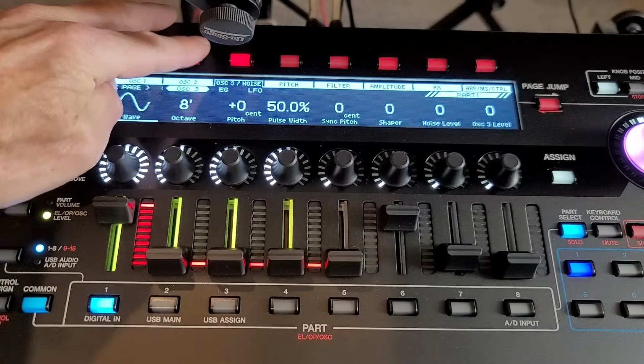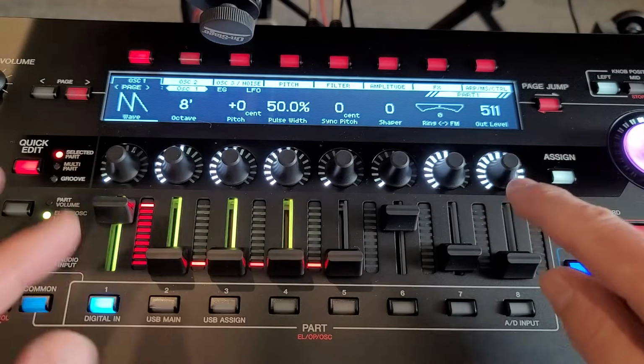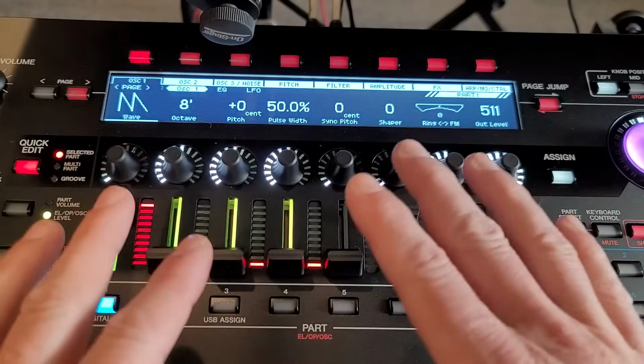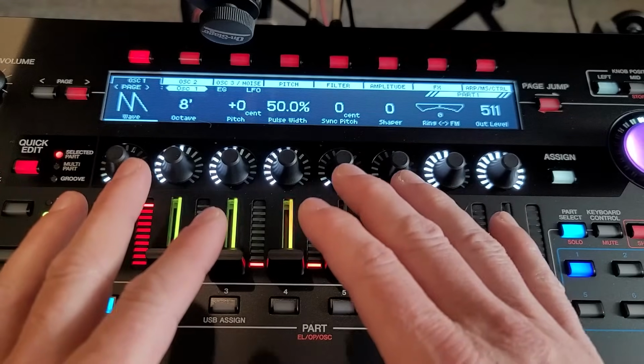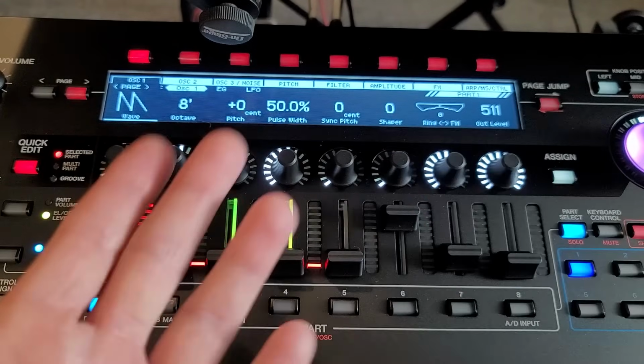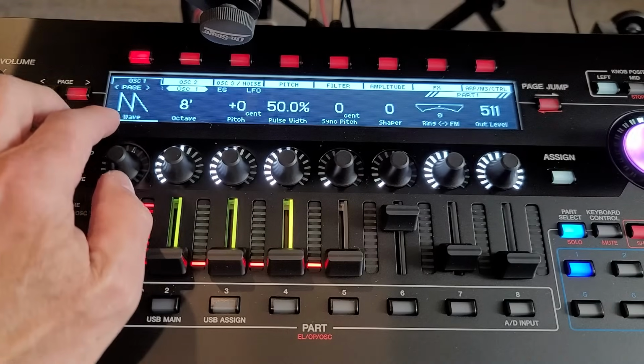We do have our three oscillators, but each of those has a sync and ring and FM, and it's not dependent on the other oscillators. It has a built-in second oscillator inside each of the analog oscillators. So here we have oscillator 1, which is just playing a sawtooth.